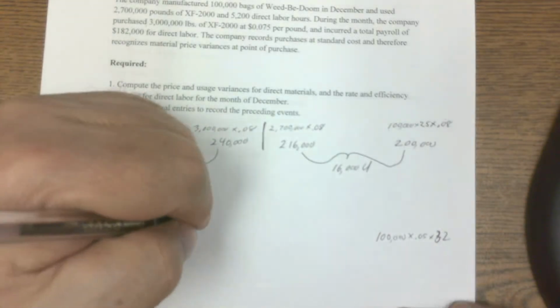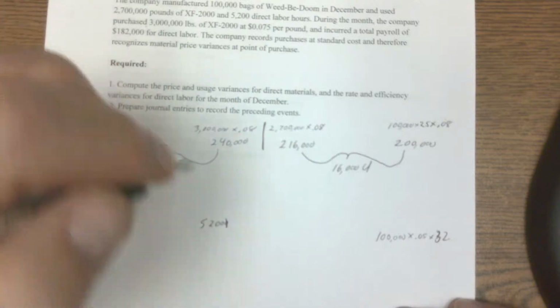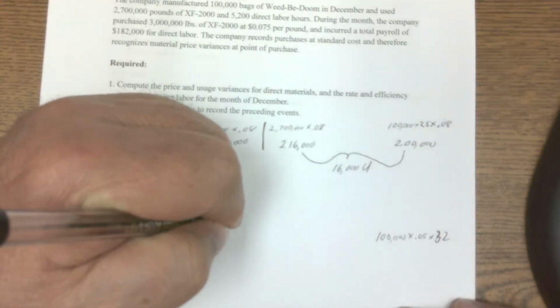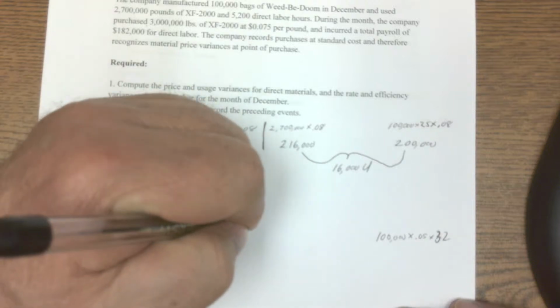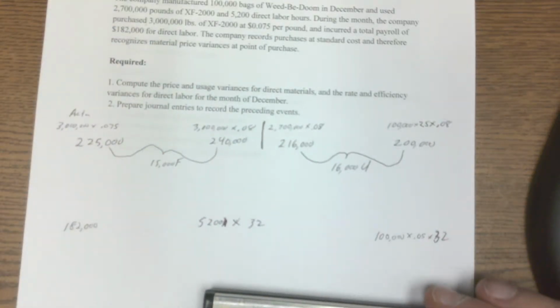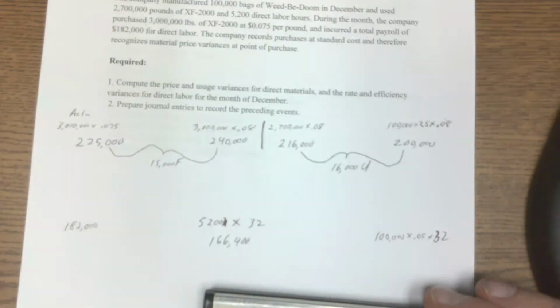Okay, we had 5,200, oops, 5,200, not 52,000, direct labor hours times $32 per hour. So now we just multiply those out. 166,400.